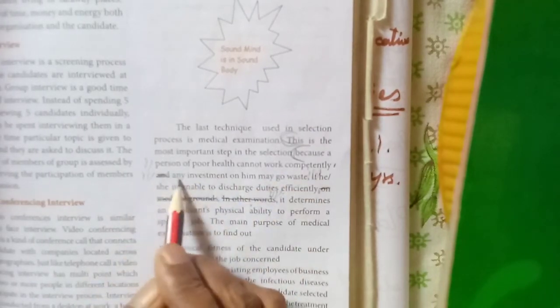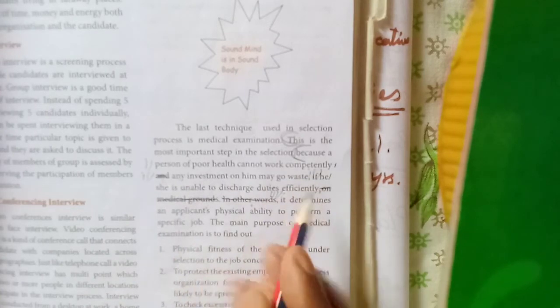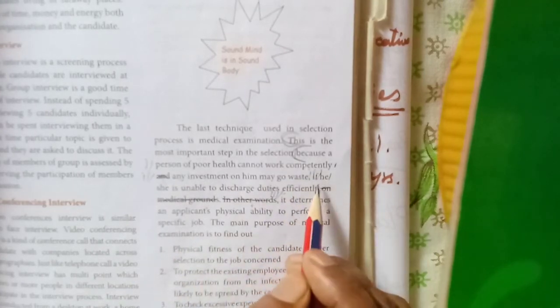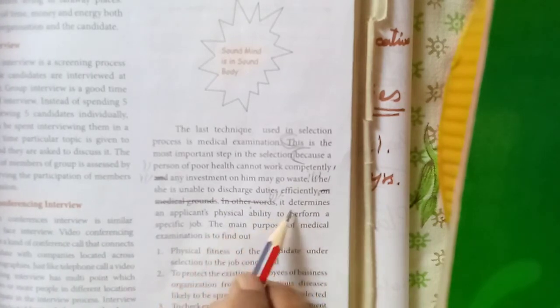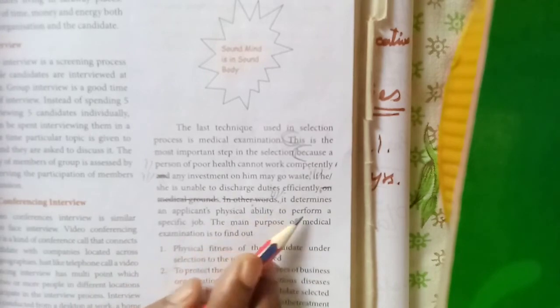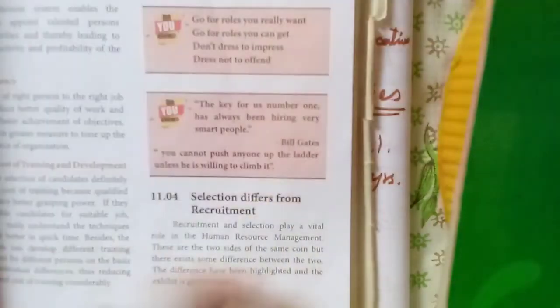Second point, any investment on him may go waste. Then third one, he or she is unable to discharge duties efficiently. Then fourth one, it determines an applicant's physical ability to perform a specific job. Here 3 points you can write.